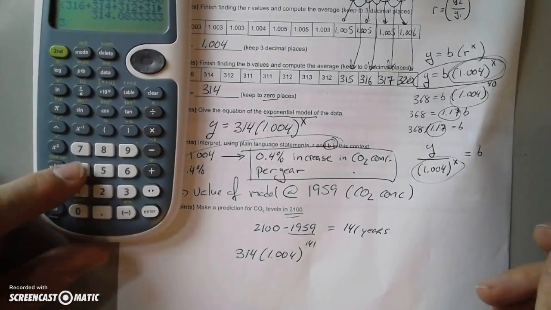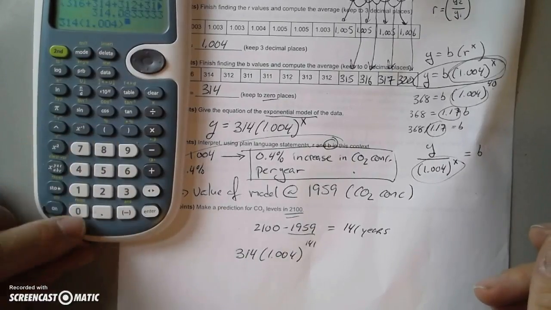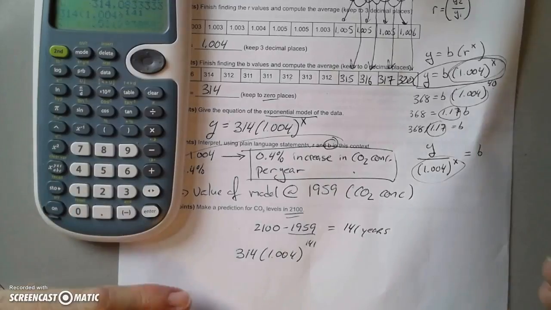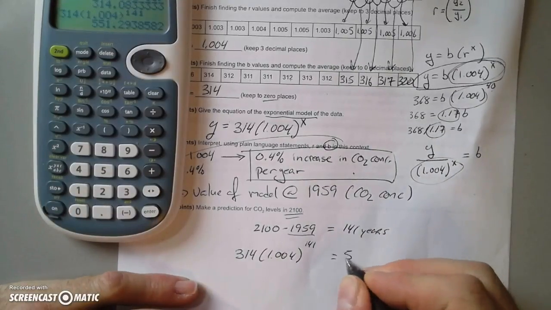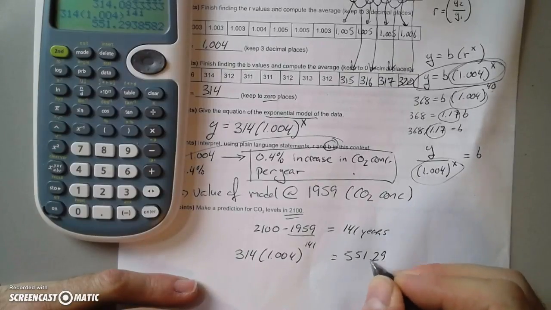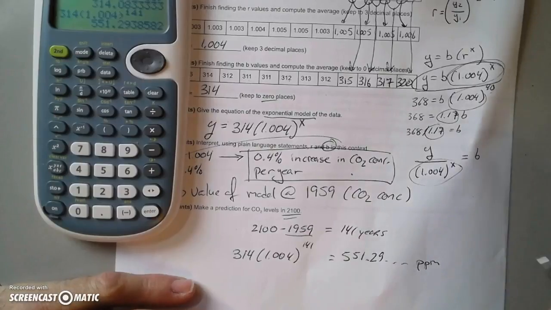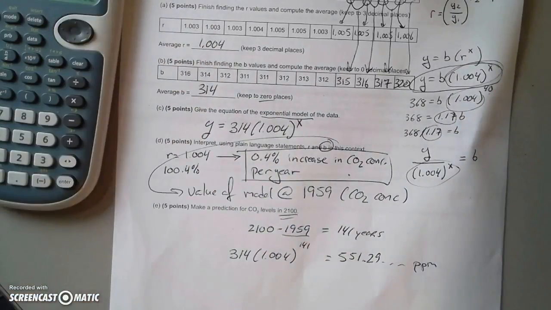So 314, 1.004 to the power of 141, and this gives 551, whatever you can. I didn't give it a requirement. And this would be ppm, parts per million. So that's the prediction for 2100.